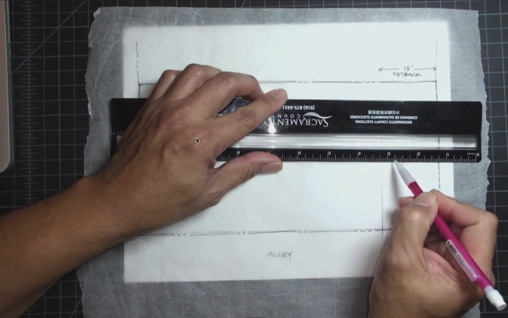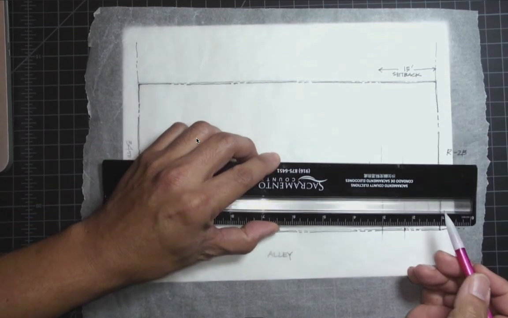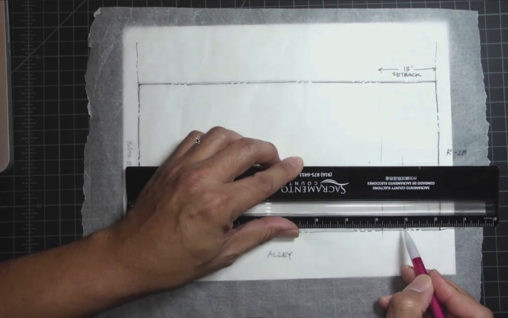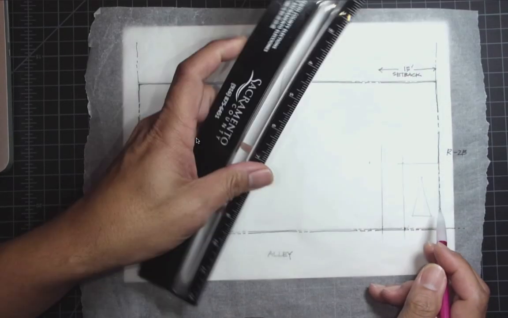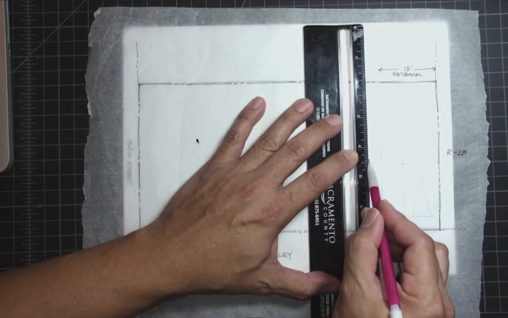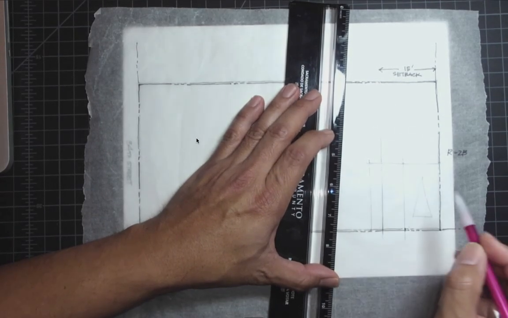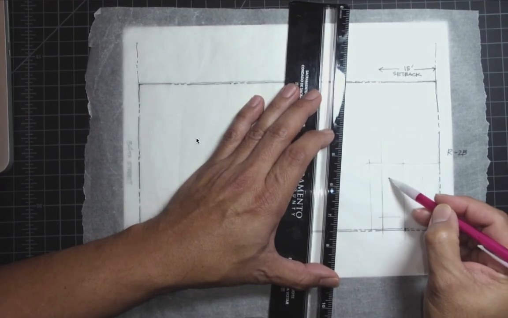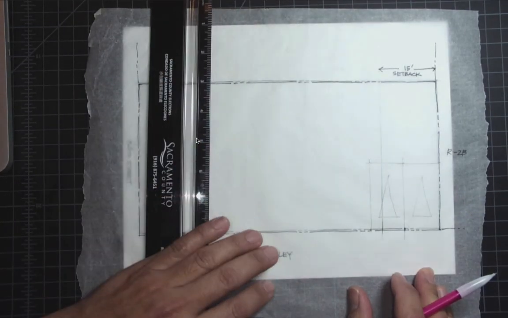So that's 2, 4, 6, 8, 9 is over here. Here again, 2, 4, 6, 8, and then 9 is over here. Then simply label that this way, and continue, and put your skinny triangle to indicate car parking.